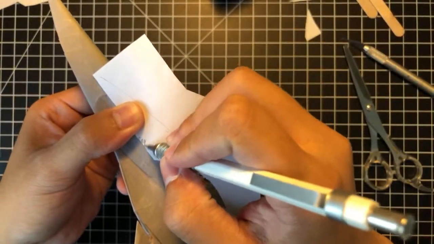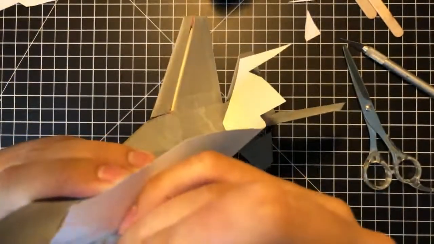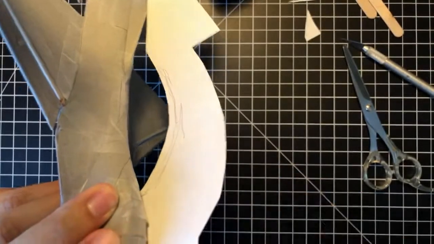Just gonna do that. Right. It's gonna come up here. Okay.